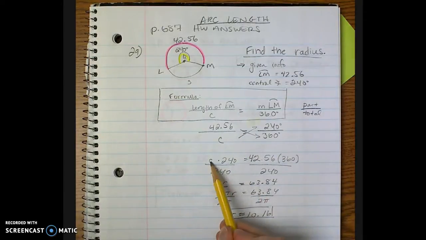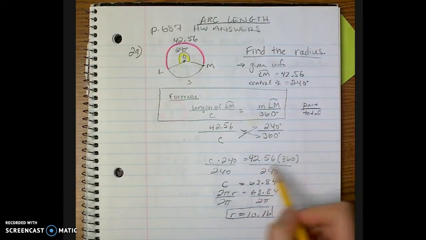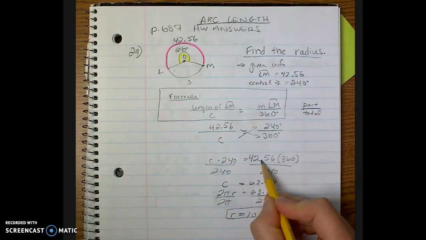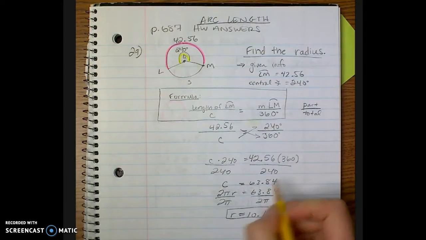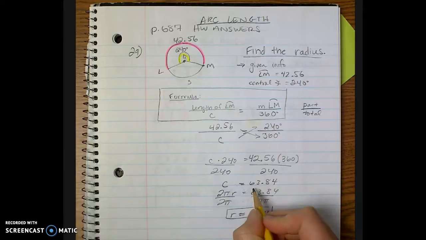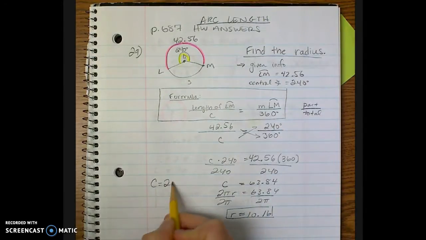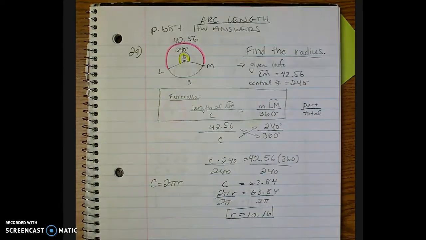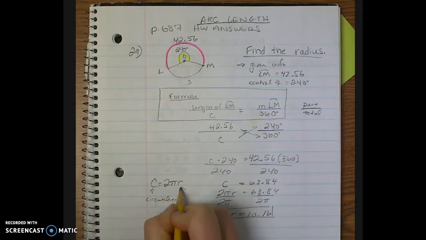Okay, so to isolate the circumference, C, I want to divide out this 240 to both sides. So when you hop on your calculator and evaluate 42.56 times 360, divide that by 240, you end up with a circumference of 63.84. So you would have to remember from our previous lesson that the circumference is the same as 2 pi times the radius, right? Circumference, r is the radius.